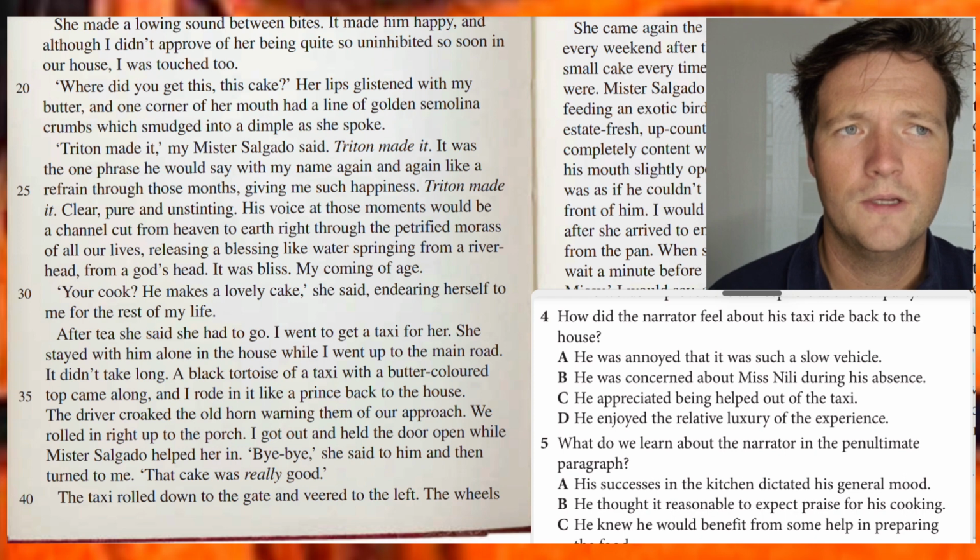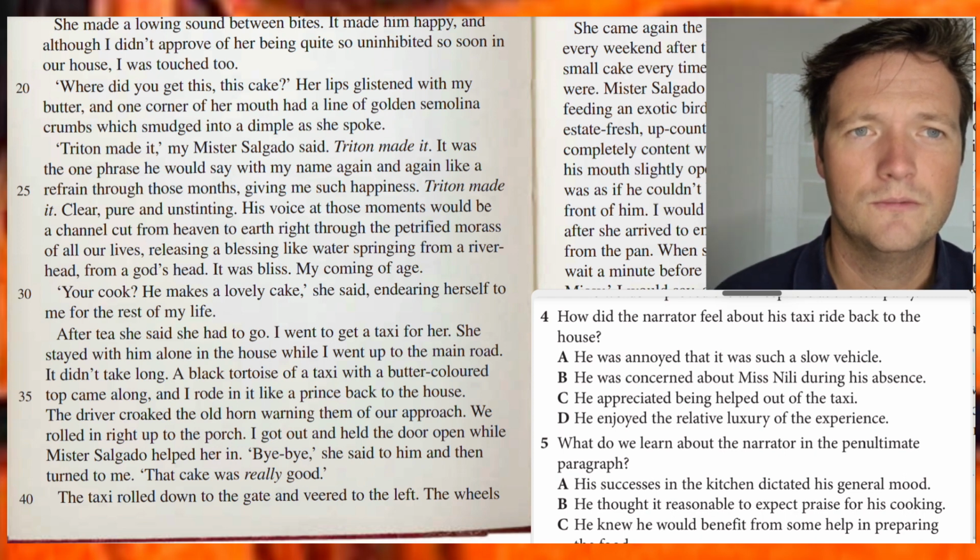So how did the narrator feel about the taxi ride back to the house? Well, he felt like a prince.